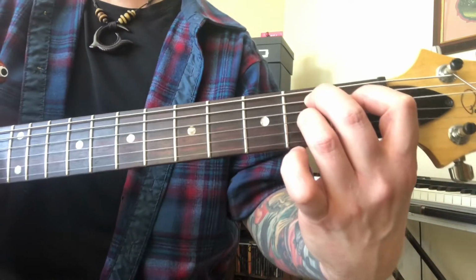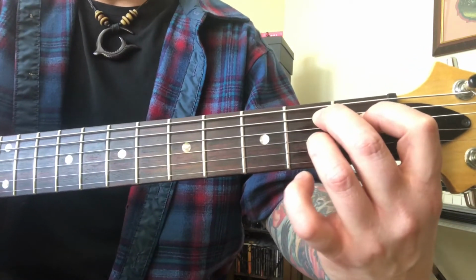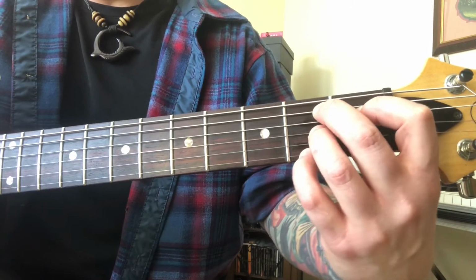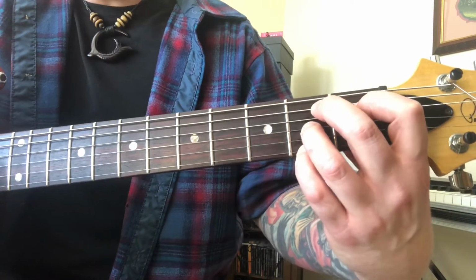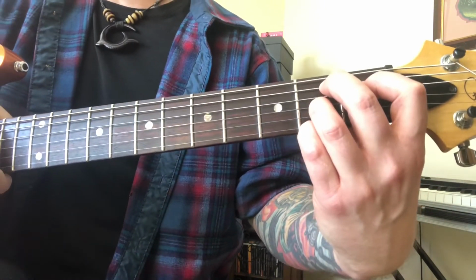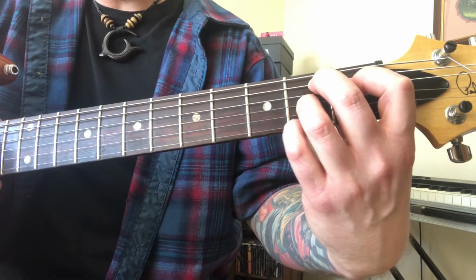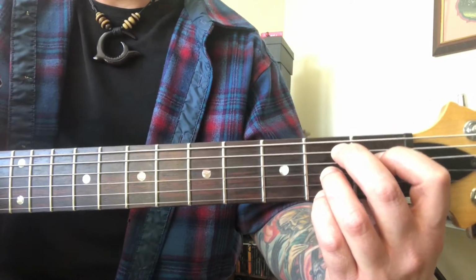All right, last finger for this chord is going to be our 4th finger scrunched in, again behind the 2nd fret on the 1st string.